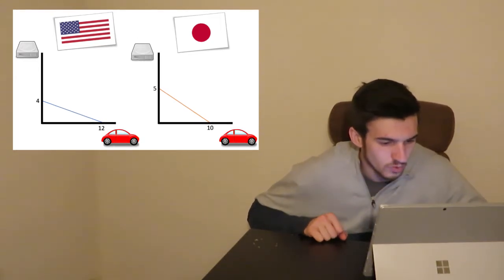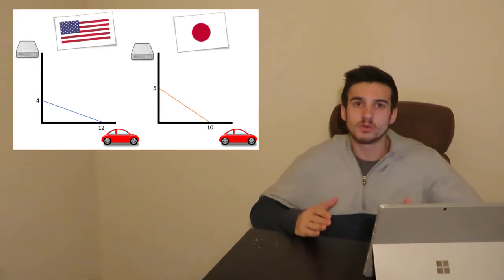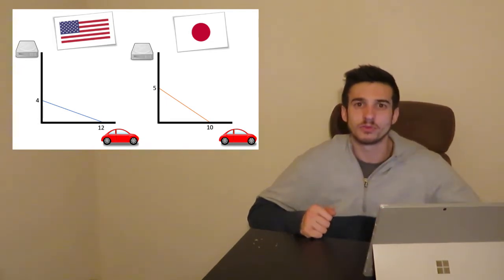The US can produce 12 cars while Japan can produce 10 cars. So since the US can produce 12 cars over Japan's 10, that gives the US the absolute advantage in car production. What exactly is the point in trading? It appears that both the US and Japan can produce a fair amount of their own resources. Why trade? That's what we're going to find out.